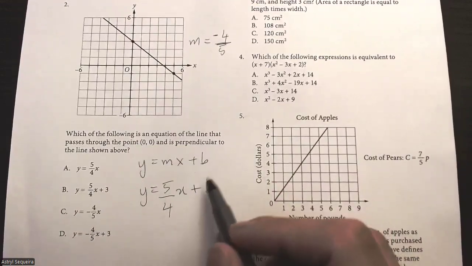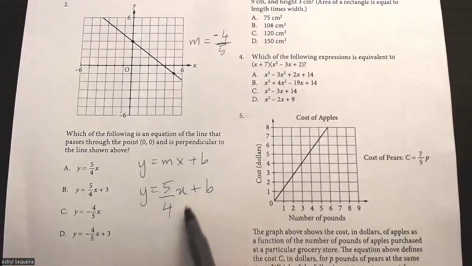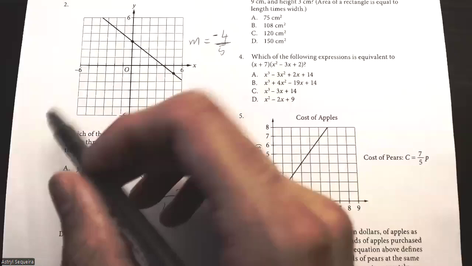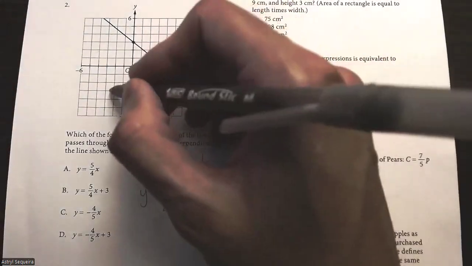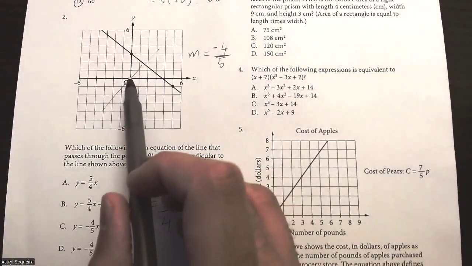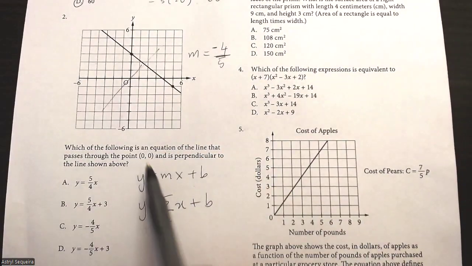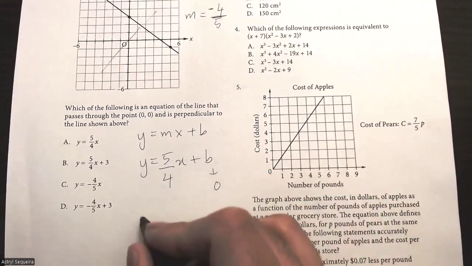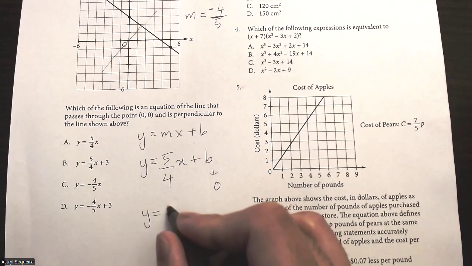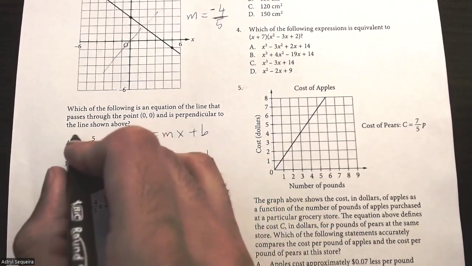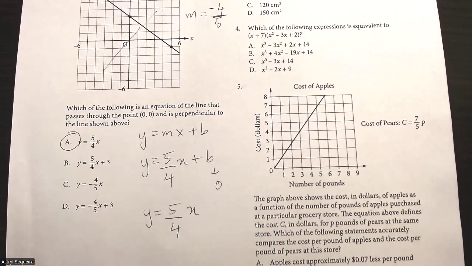Now I just have to find the y-intercept. I know that this line here passes through the point 0, 0, and any line that passes through the point 0, 0, basically this line looks something approximately like that. I know that the y-intercept is definitely 0. It's passing through the point 0, 0. So my b value is just 0, which means that my equation is just y equals 5 over 4 x, which is part A.